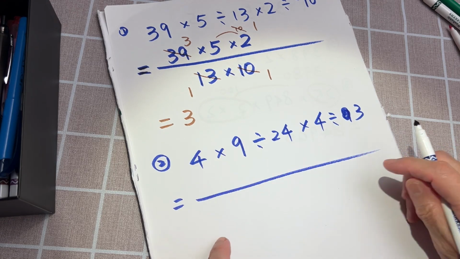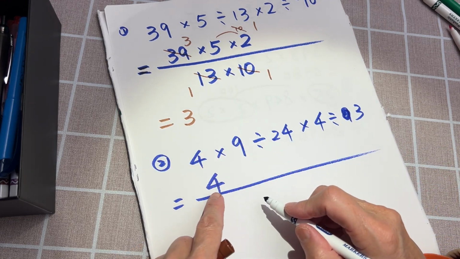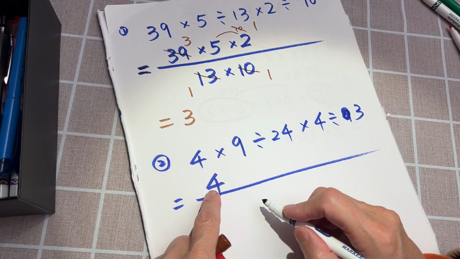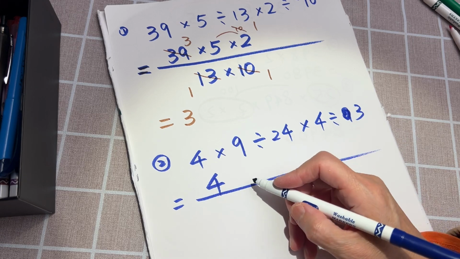So again, the 4 is always on top of the world, because it is the first one. It is the multiplication one.